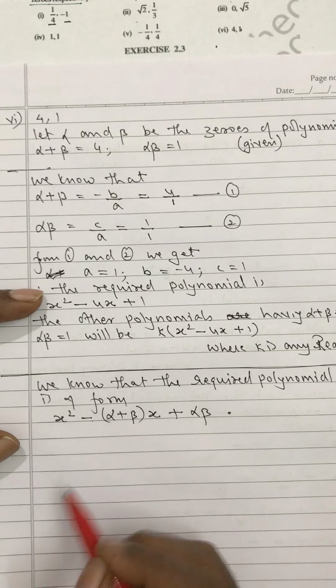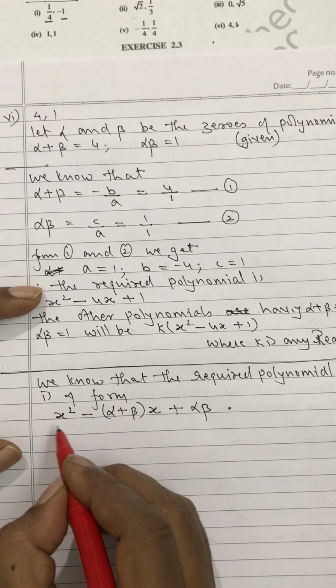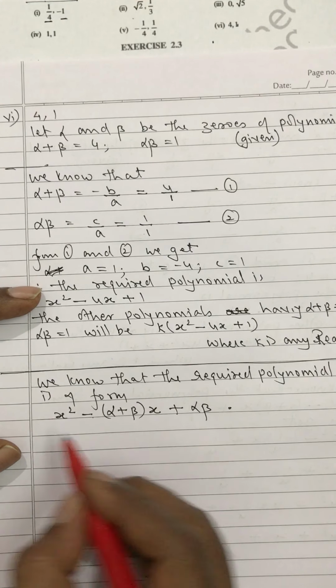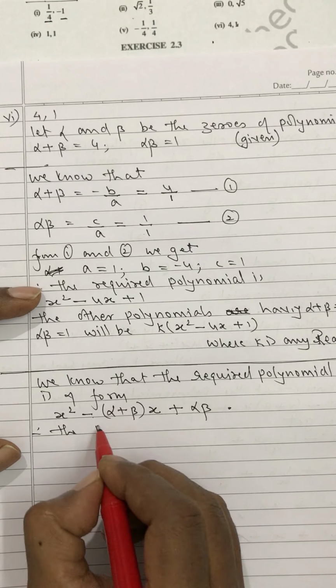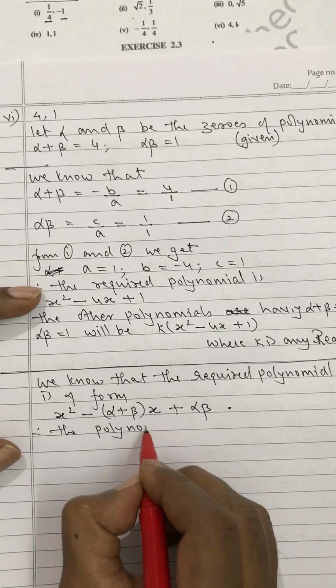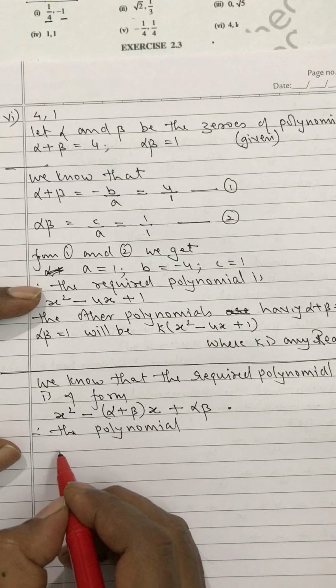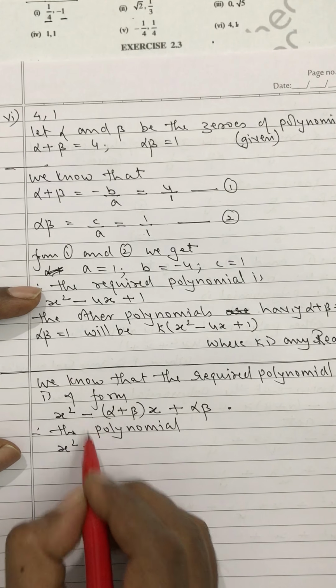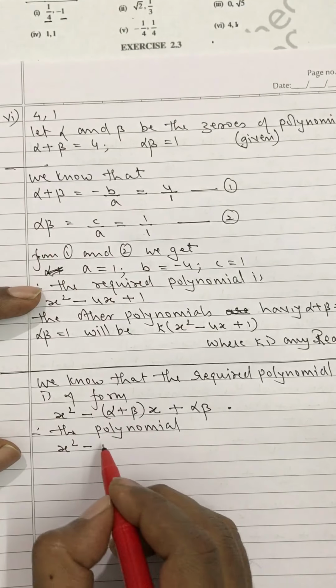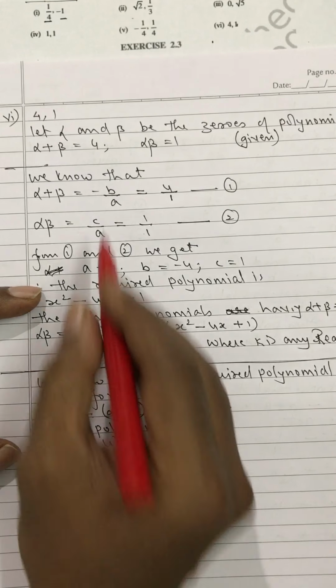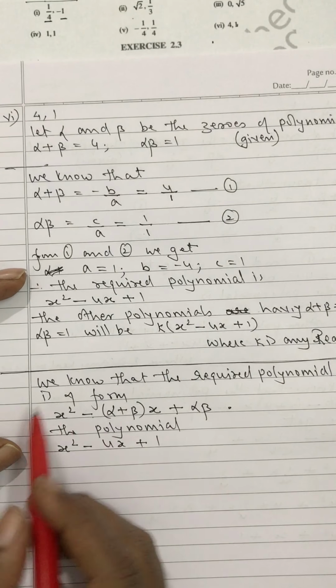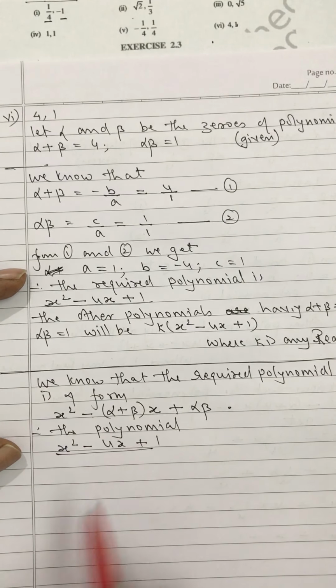This is always plus, this is always minus in the formula. But when we will start the substitution, what is the polynomial? x square minus of the formula alpha plus beta is equal to 4 plus alpha into beta is equal to 1. This is the polynomial that we have got.